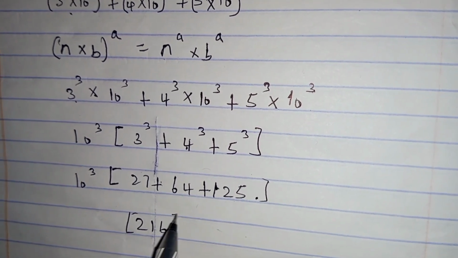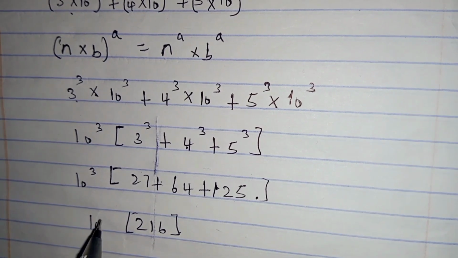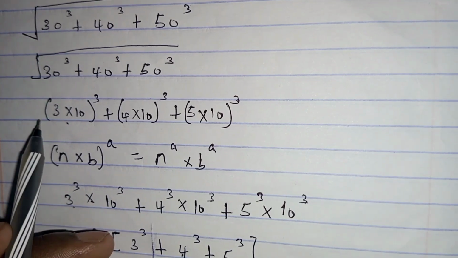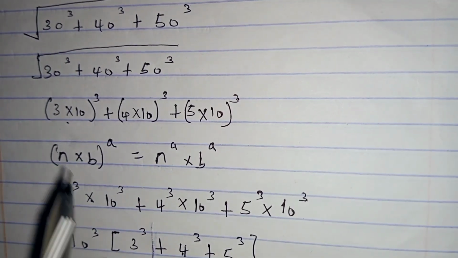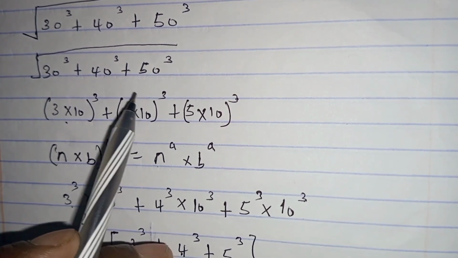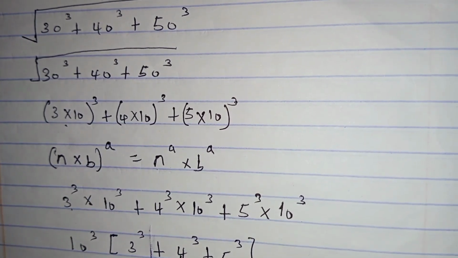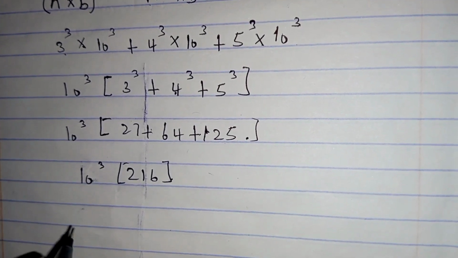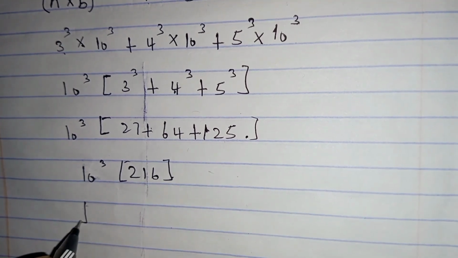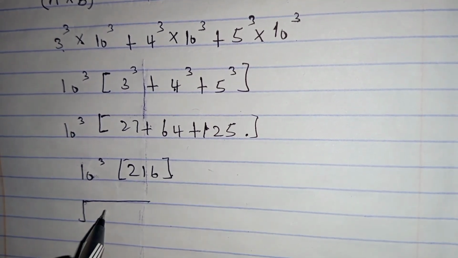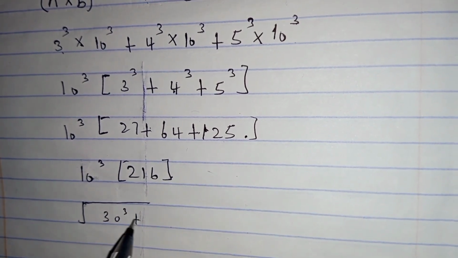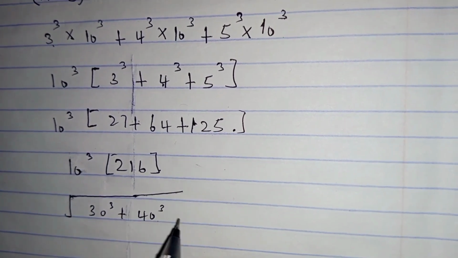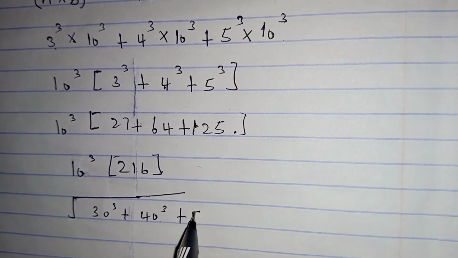Remember, everything is multiplied by 10 cubed. We come back to what we had. We are supposed to obtain the square root. What I have done is simplify what is inside the square root, so that from there we take the square root of our given expression, which is the square root of 30 cubed plus 40 cubed plus 50 cubed.